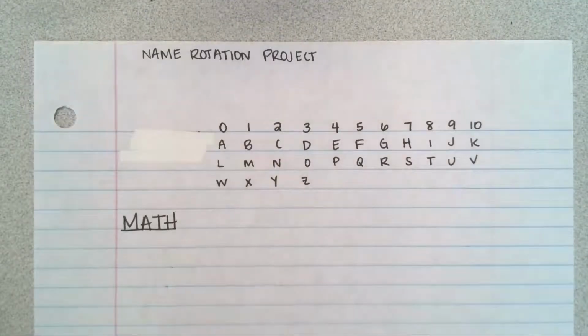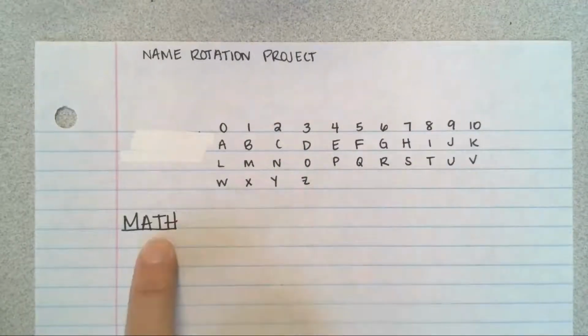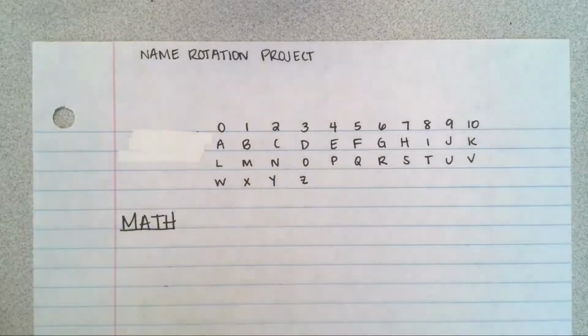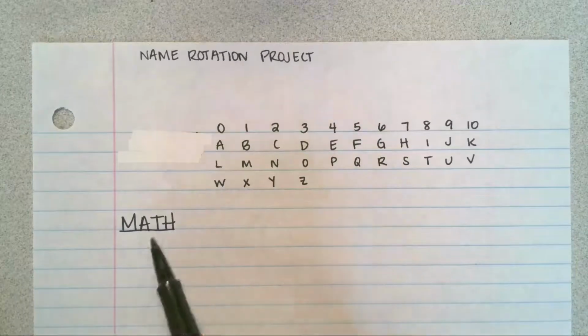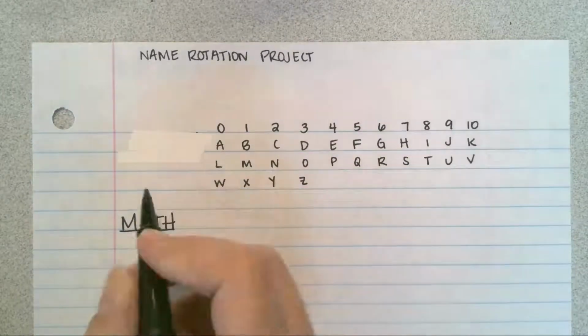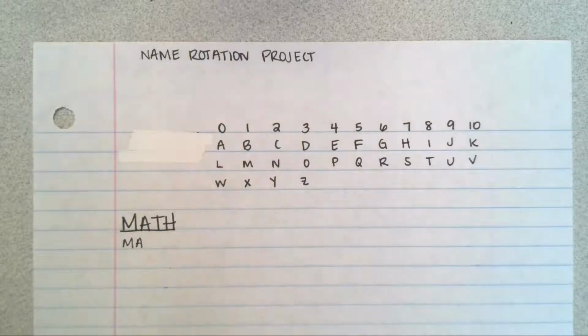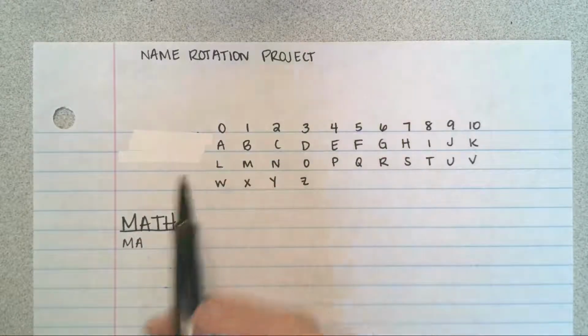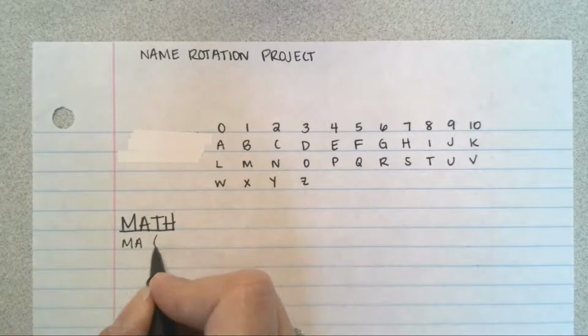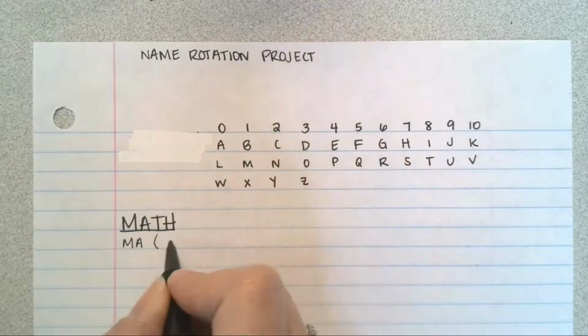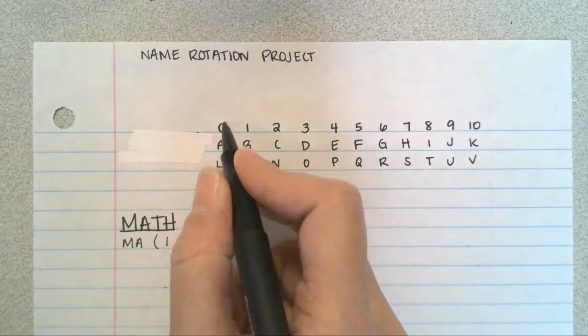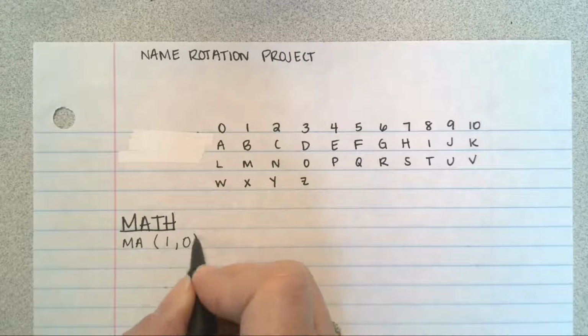I've gone ahead and done that, and the first word we're going to do together is math. I want to show you how you create those points. Each point is going to use 2 letters. The first 2 letters in the word math are M and A. So we are going to use the digit for M and the digit for A to create our first coordinate. M corresponds to 1 and A corresponds to 0. So my first coordinate is 1, 0.